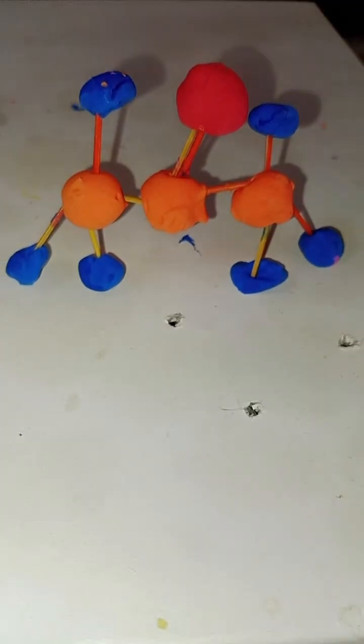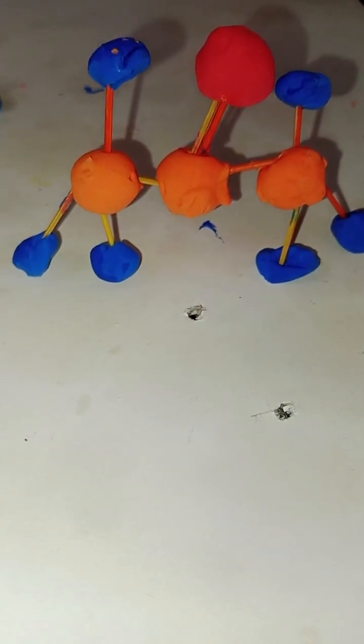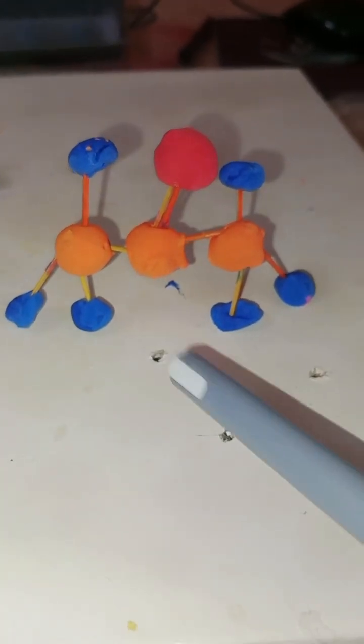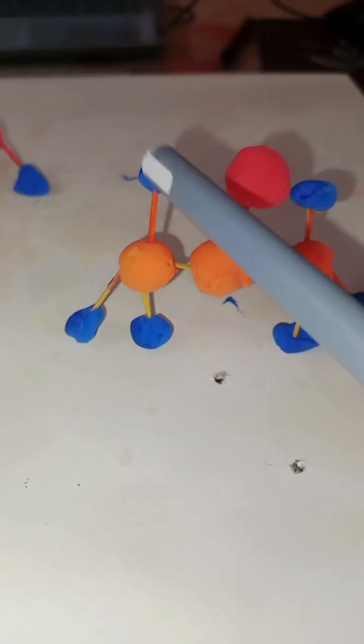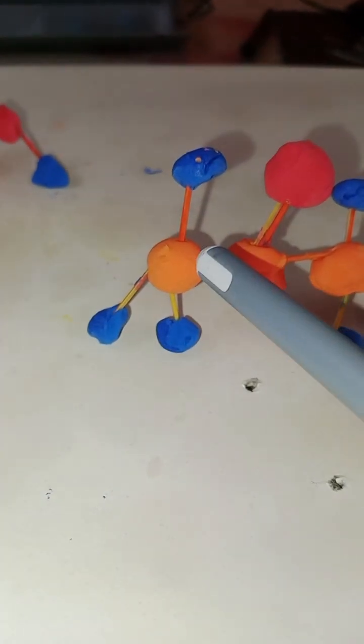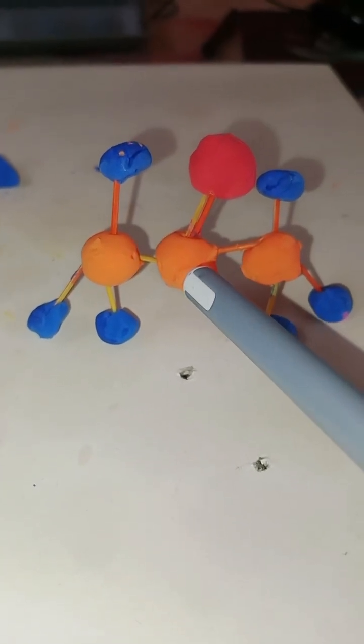Here you can see we have made another organic molecule. This is also an organic molecule. So I will tell you what this organic molecule is. This is called acetone. Carbon is bonded with 3 hydrogen, then it is bonded with another carbon.